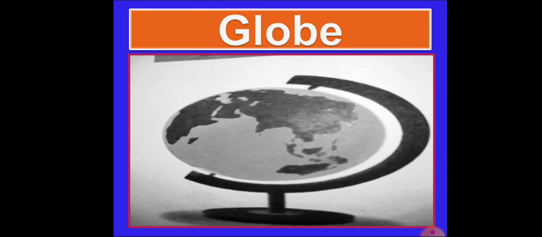Here the size of the globe varies. It may be of big size, as you might have seen in some national museums or in special galleries of globes, and it may be a very small globe, which is generally available in gift stores.